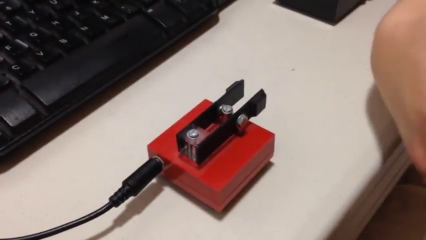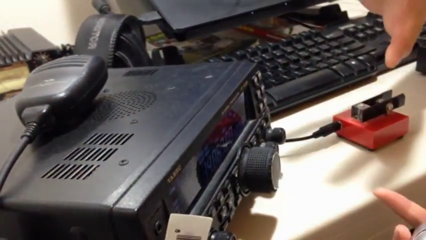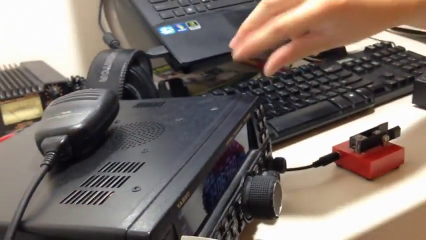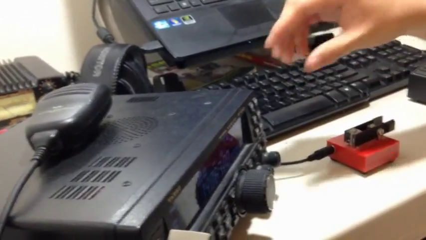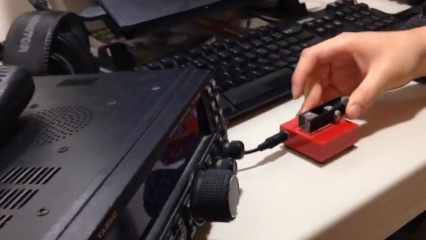So my electronic keyer is actually built into my radio. Sometimes you'll have a separate box called the keyer, and you can control the speed that the Morse code is sent. That's the nice thing about the keyer. So you can see this is transmitting at a certain speed.